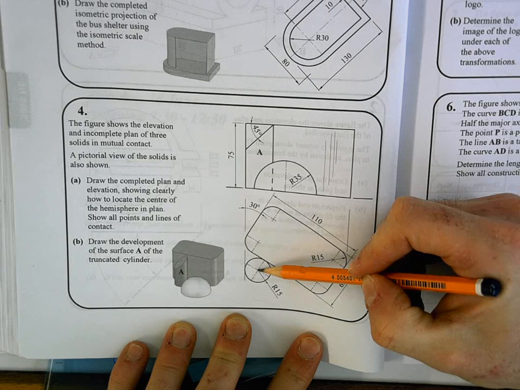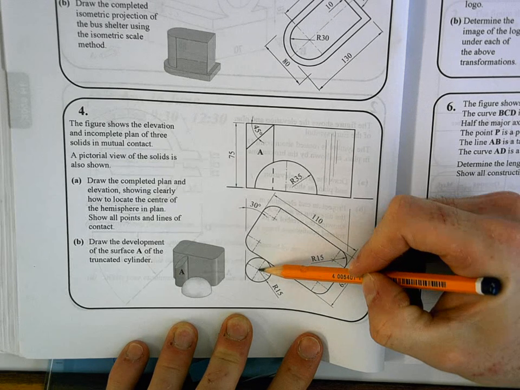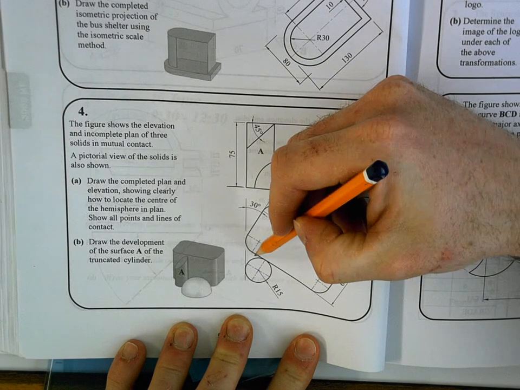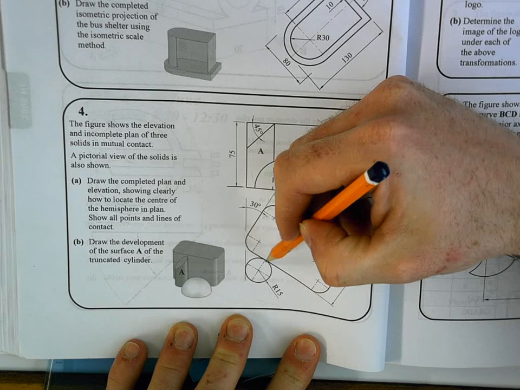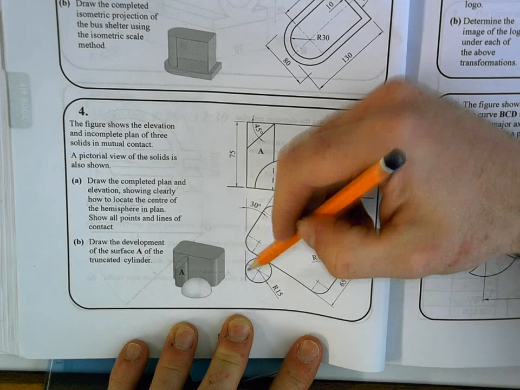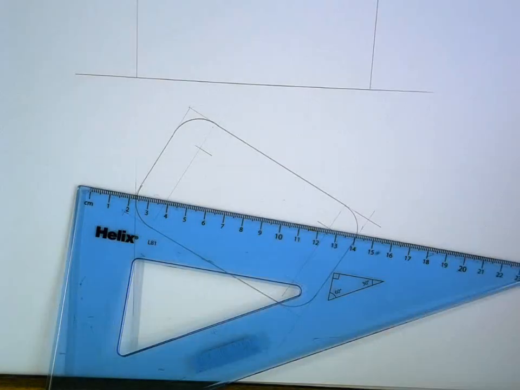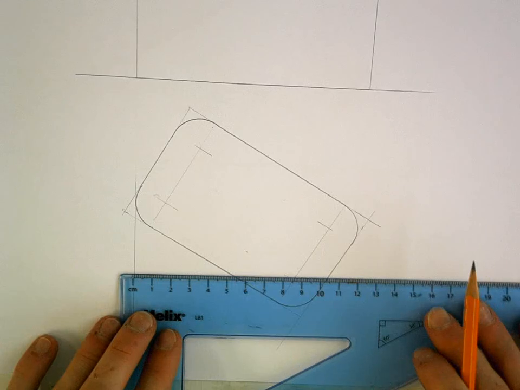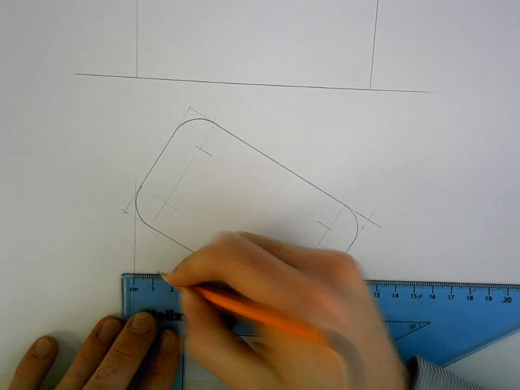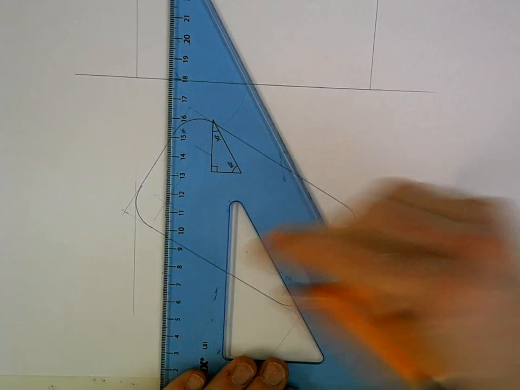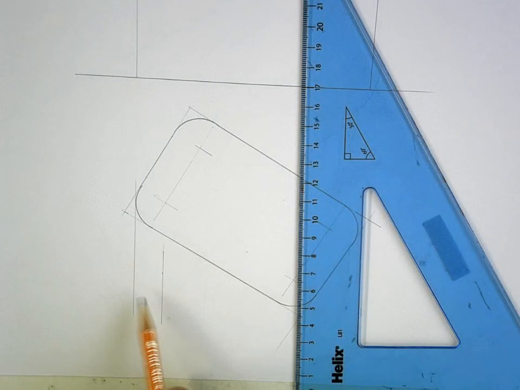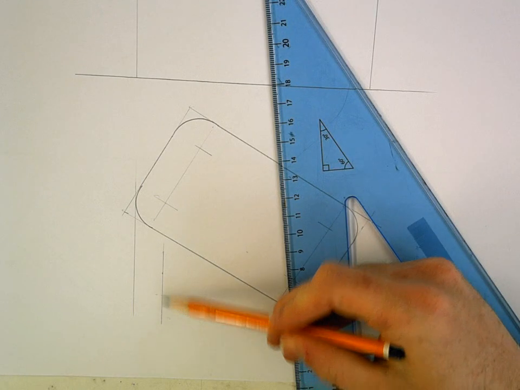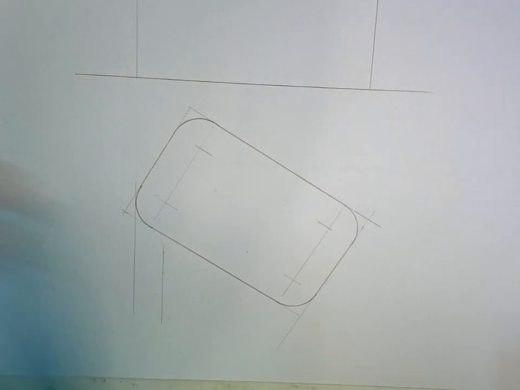centre point has to be 15 mil away from that line. Likewise, if you know it has to be touching the edge of this object, the centre point has to be 15 away from that as well. So if we draw two parallel lines to both of those lines, where they cross over will give us the exact centre point. So that's 15 away, it's parallel, and then I do exactly the same thing with the other line.